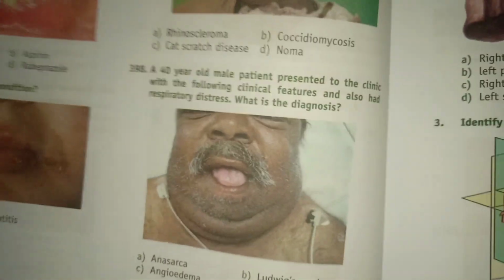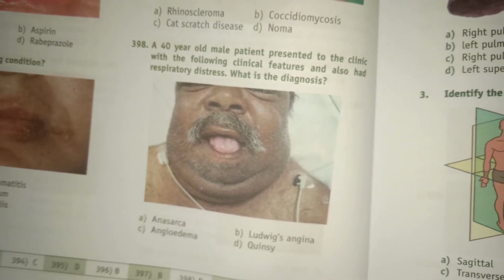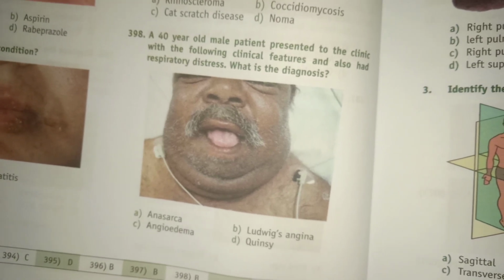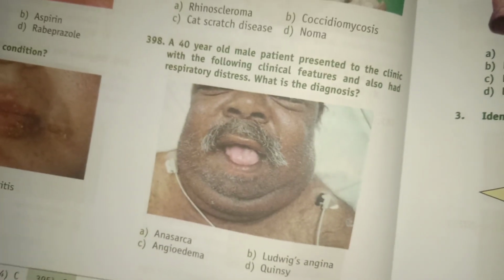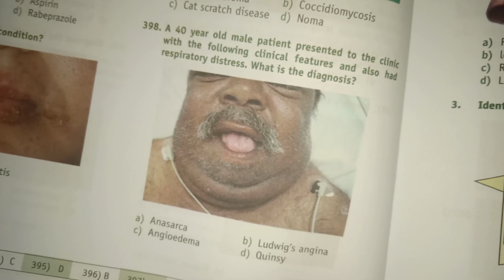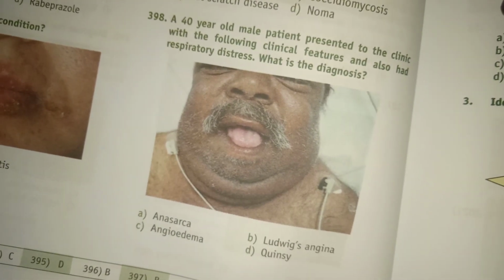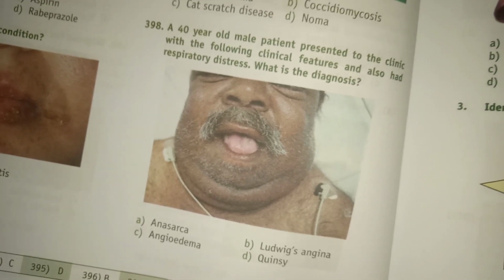Now go to the next question. You can see the clinical appearance of this patient. A 40-year-old male patient presented to the clinic with the following clinical feature. What is the diagnosis? You can see the glandular enlargement of submandibular, sublingual, submental. So it's a case of Ludwig's angina.